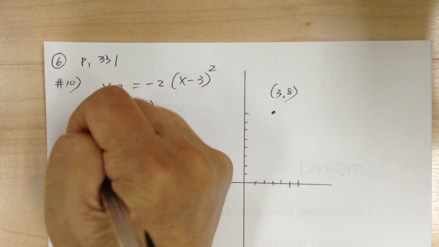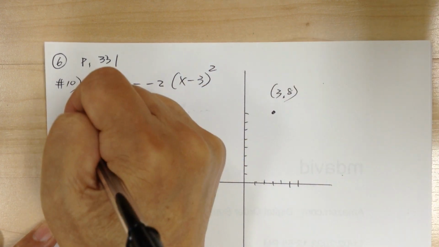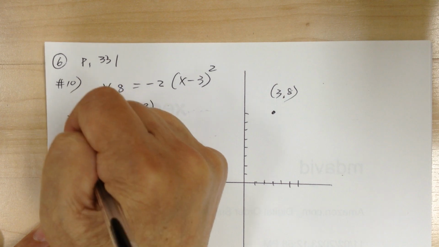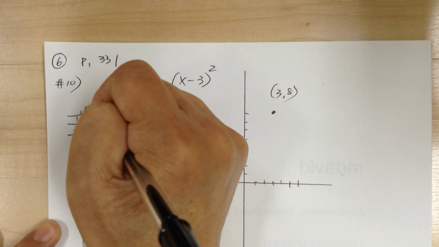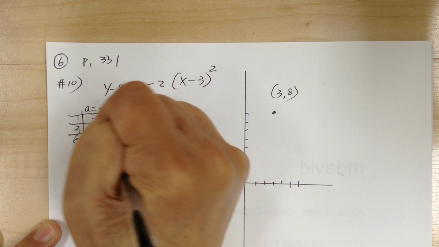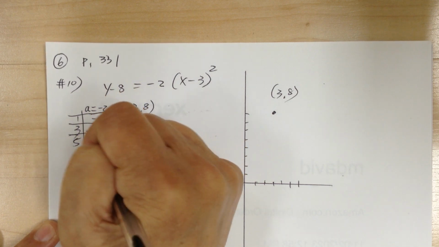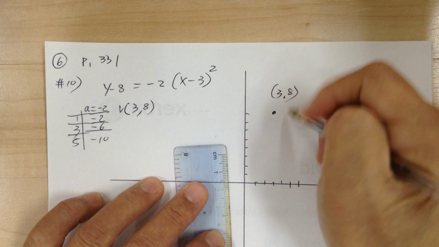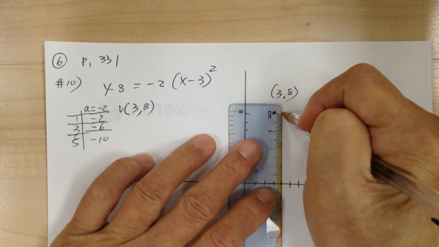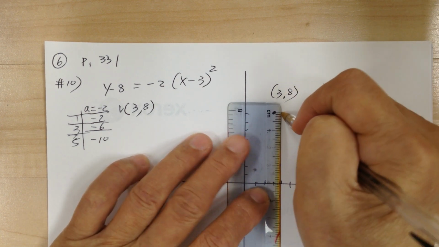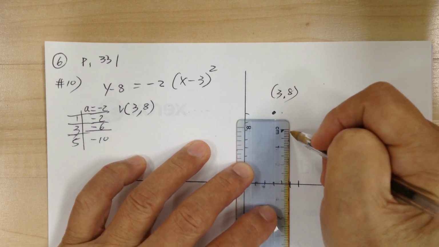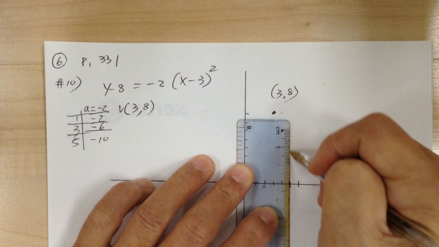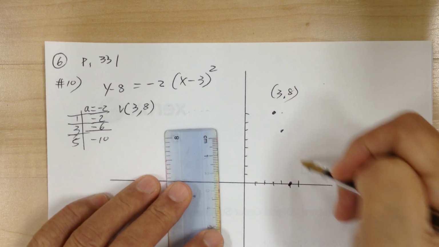And then to graph the rest of the points, you just do the 1, 3, 5, and a equal to negative 2. So you're going to get negative 2, negative 6, negative 10. That means when you go over 1, you have to go down 2. Next one you go over, you have to go down 6. It'll be right over here.